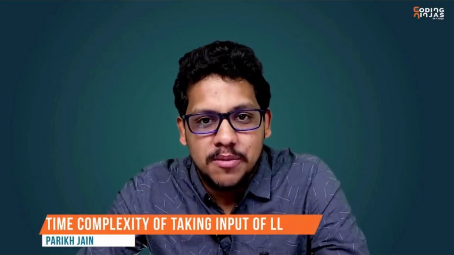Hi. So in the previous session we have already seen how we can take input of a linked list and how we can print a linked list. Now in this session we are going to analyze the time complexity for that. Whatever input method we had followed, what was the time complexity for that solution. Okay, so let's analyze what we have done.